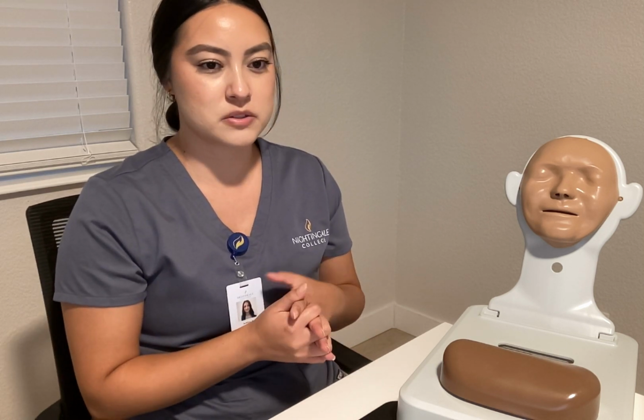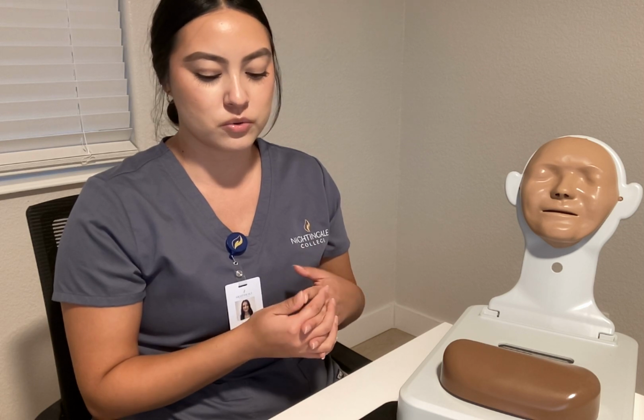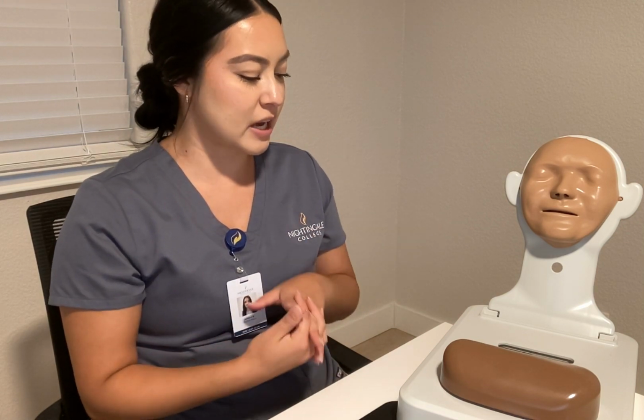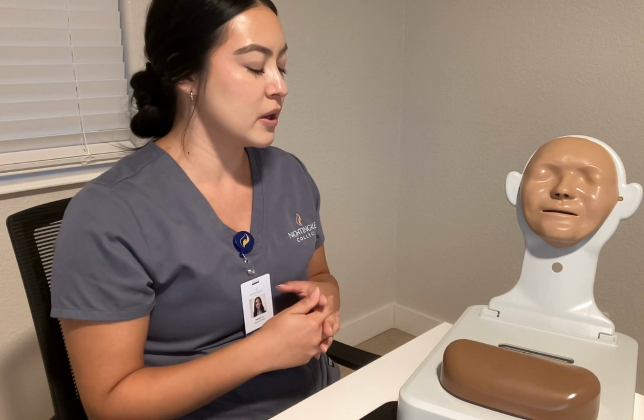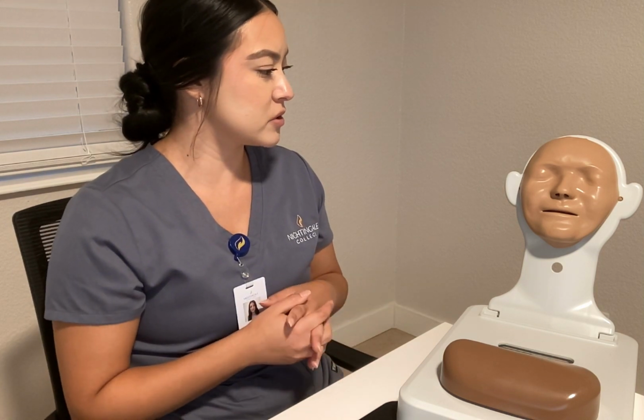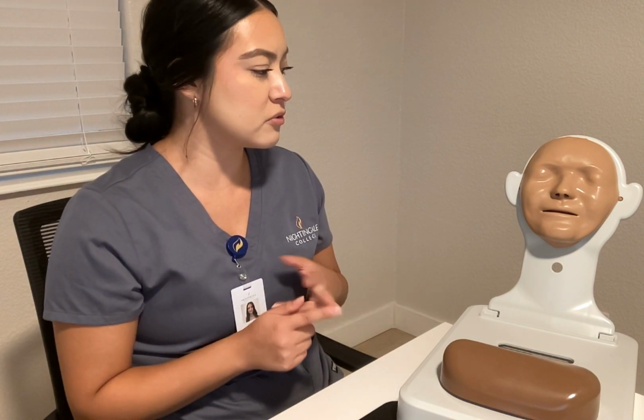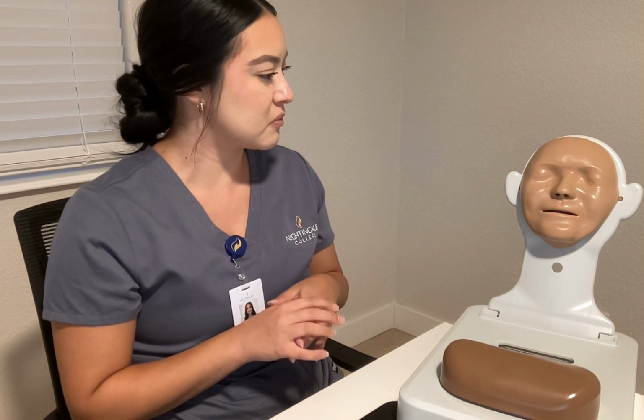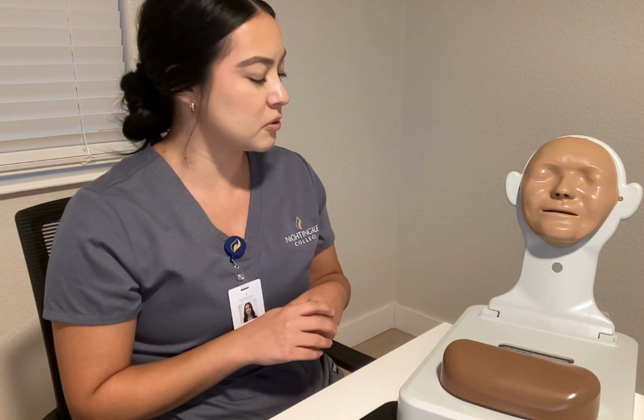So today, Mr. Smith, we're going to go ahead and do your intradermal TB test, which the provider had ordered for you. Before we get started, do you have any known drug allergies to any medications, any food allergies, anything that we should know about before we administer your medication? Nope, perfect. Okay, sounds good.